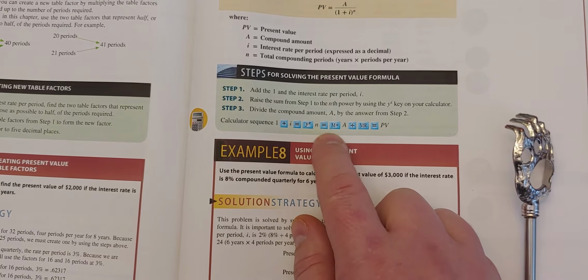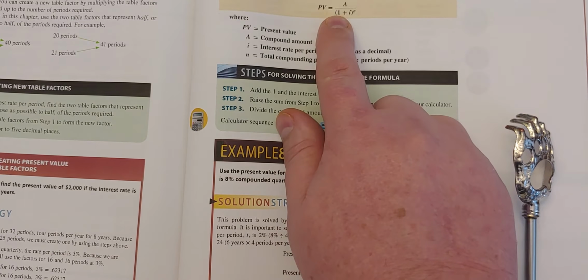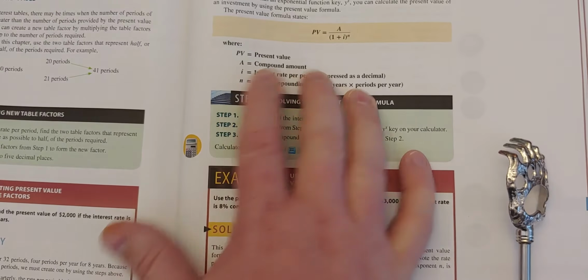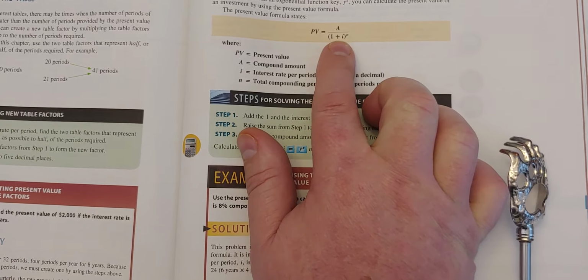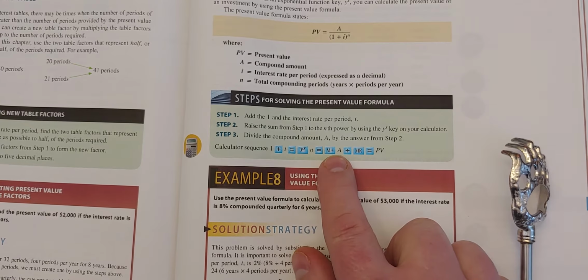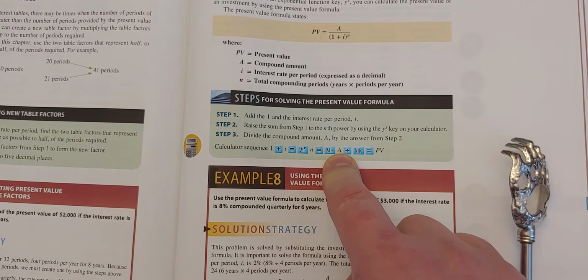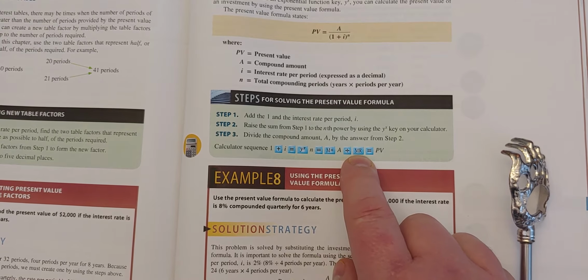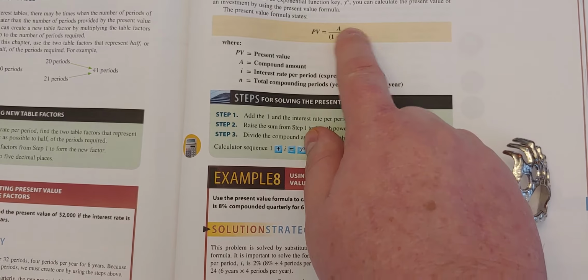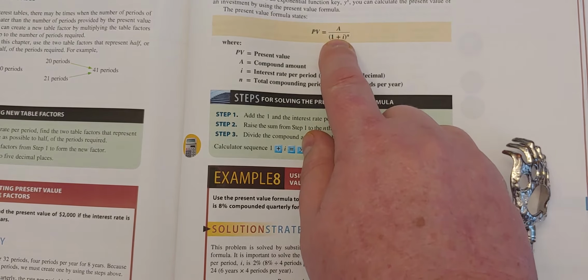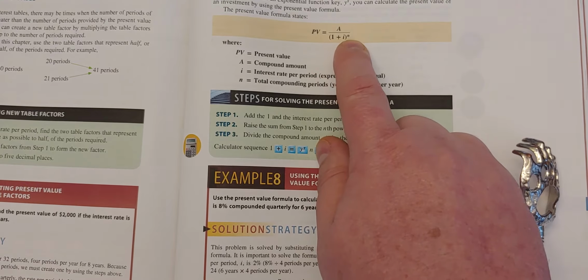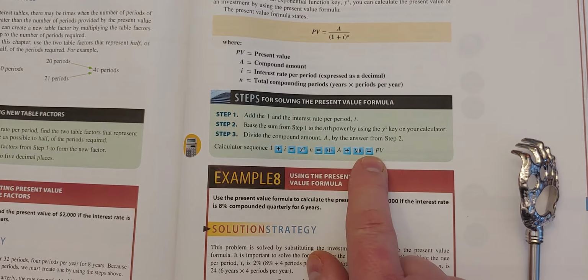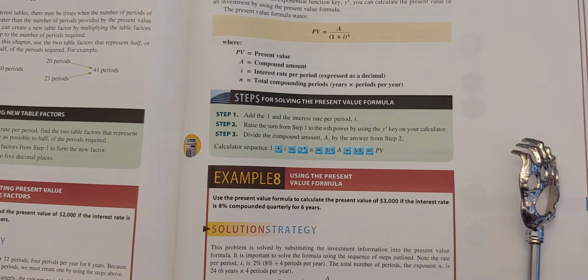Once you save 1 plus i raised to the nth power, you take the future value, or the compounded amount, and divide it by what you just saved. So we're taking the compounded amount and dividing it by 1 plus i raised to the nth power. When you do that, that should give you the present value.